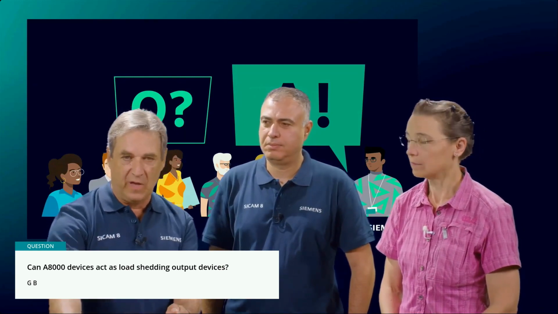Okay. The answer depends on the execution time. In our standard load shedding function, we have foreseen to consider protection relays. Then we can guarantee an execution time of 30 or 70 milliseconds. If the customer grants us a little bit longer execution times, then of course also A8000 can be taken.